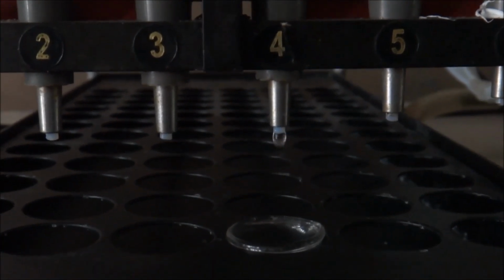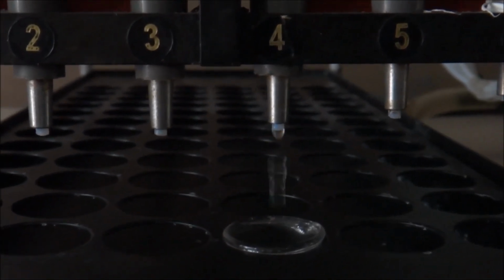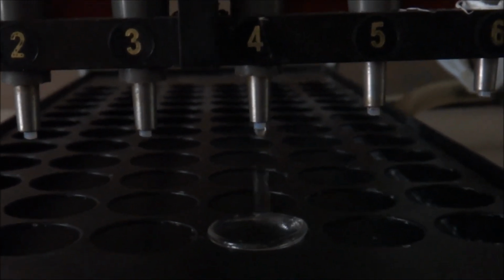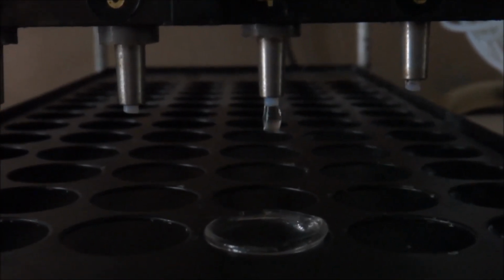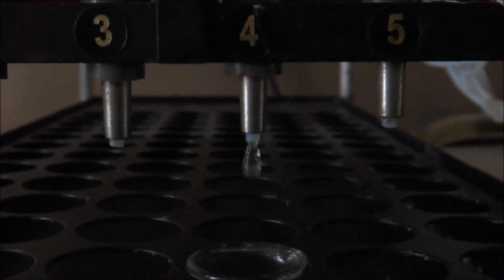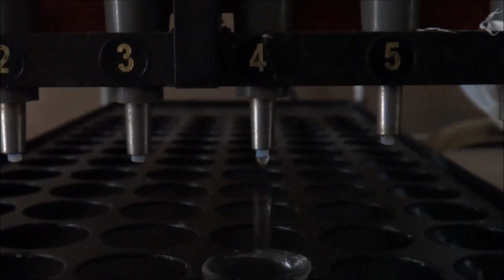Yes, so the samples started coming, and the volume is also fixed, so obviously it is going to collect 10 ml.